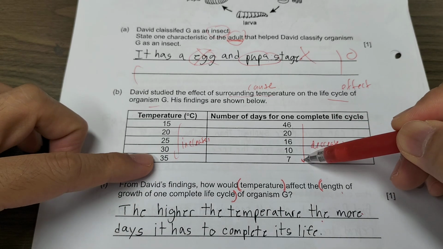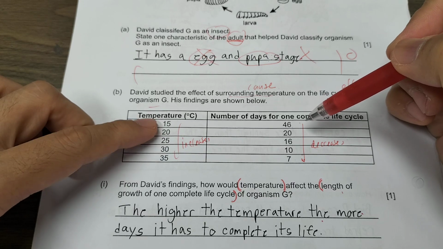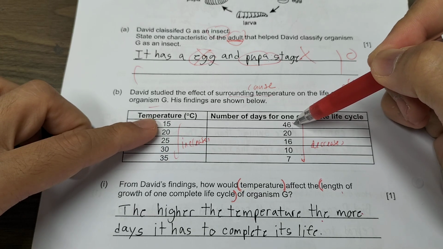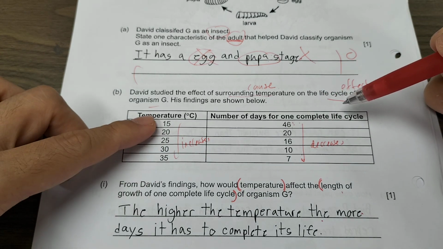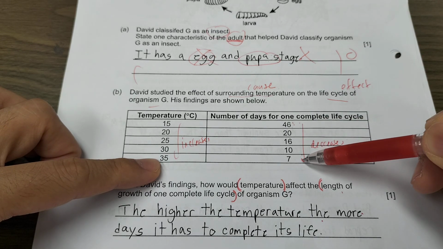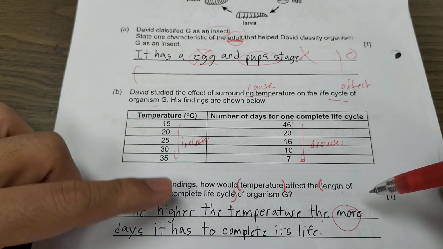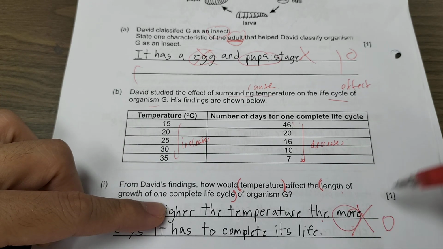More days, that's not the case, right? At 15 degrees Celsius, the lowest temperature on the record here, it takes 46 days to complete one life cycle. As the temperature goes to 35 degrees Celsius, the number of days decreases to 7. It became fewer days, not more days. So the cause is stated, but the effect is wrongly stated.